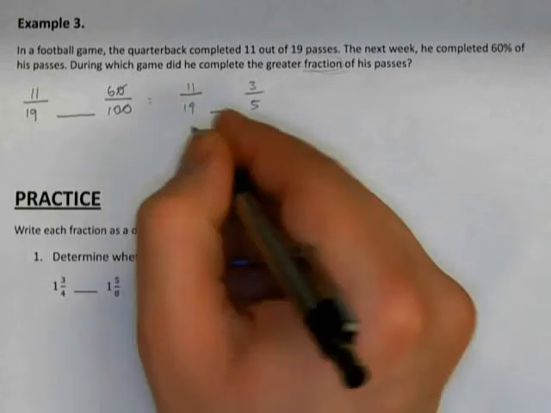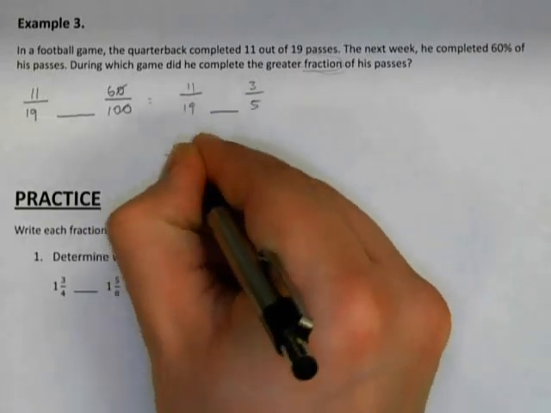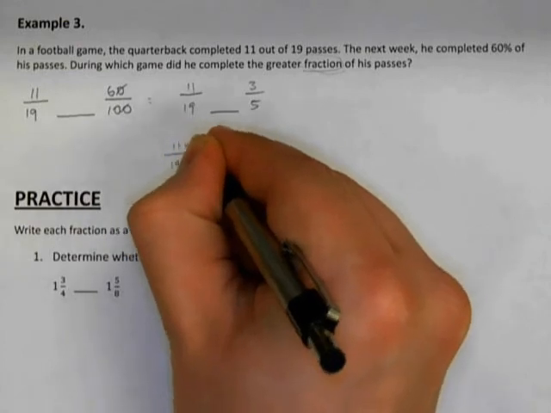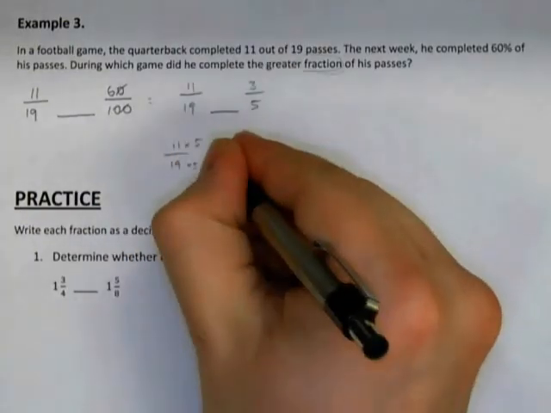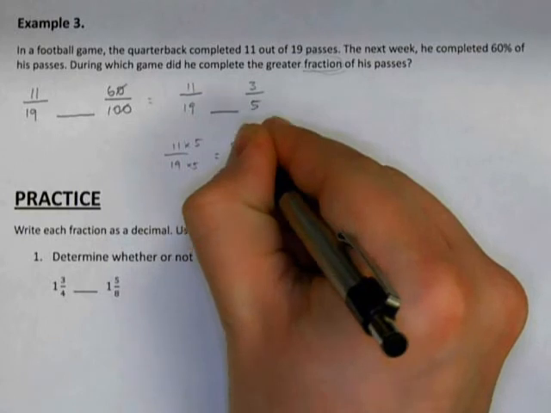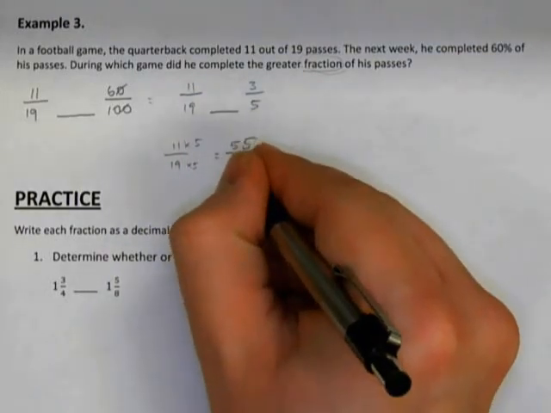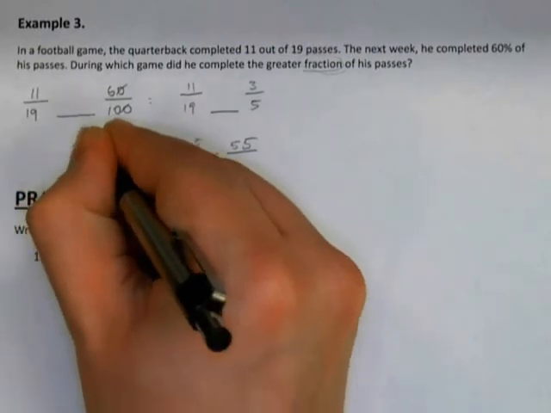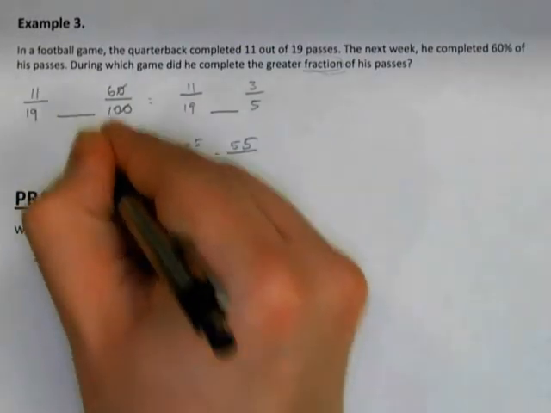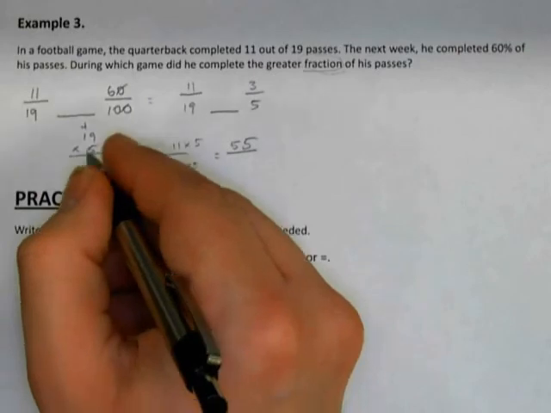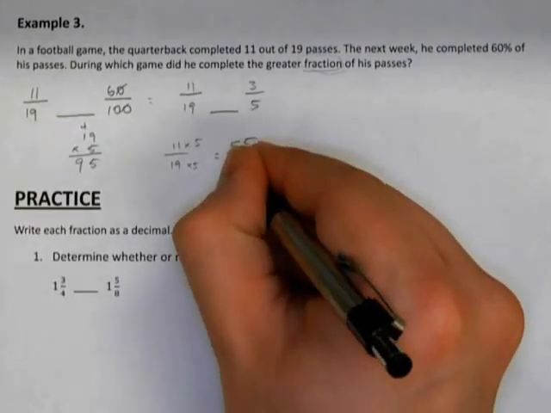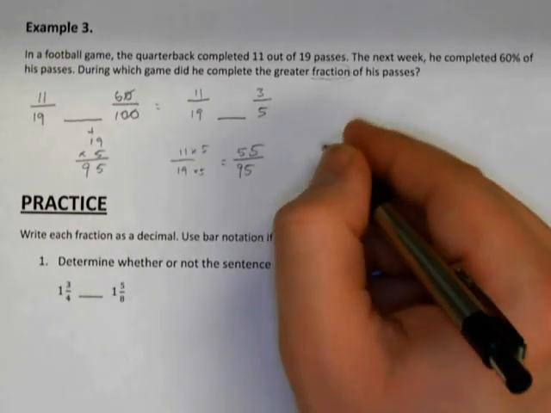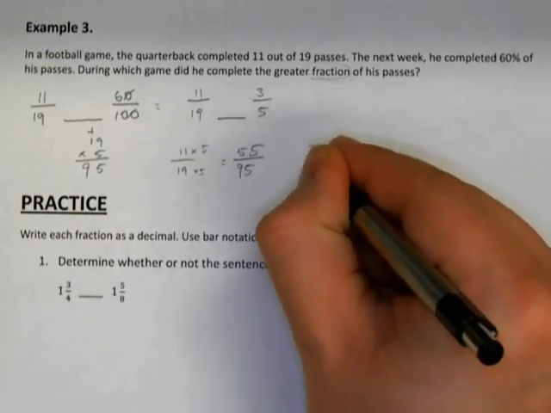So what we're going to do is take 11 over 19. We're going to have to multiply the top and the bottom by 5. 11 times 5 is 55. 19 times 5, gosh, what's 19 times 5? If I don't know it, then I have to go over here and solve it. 5 times 9 is 45. 5 times 1 is 5, plus the 4 is 95. All right, 95.